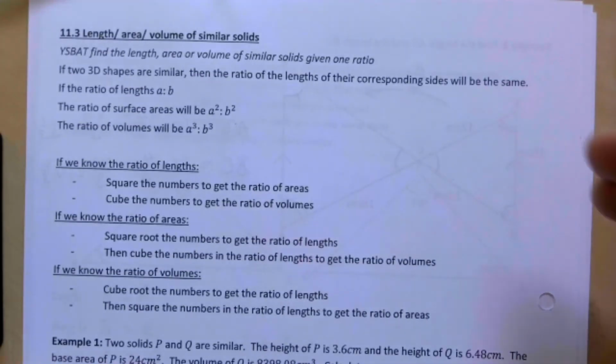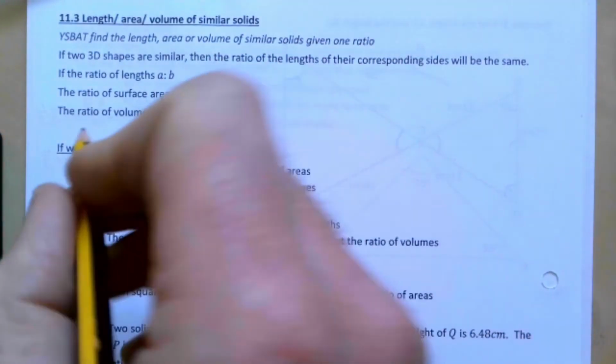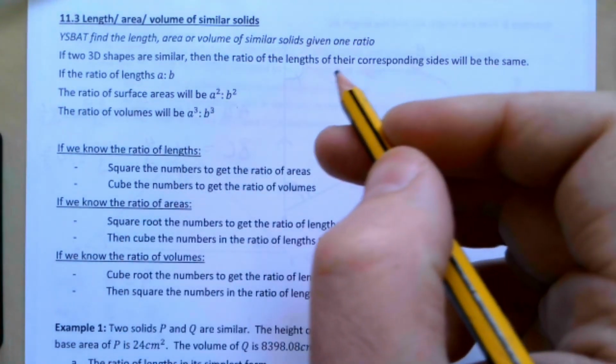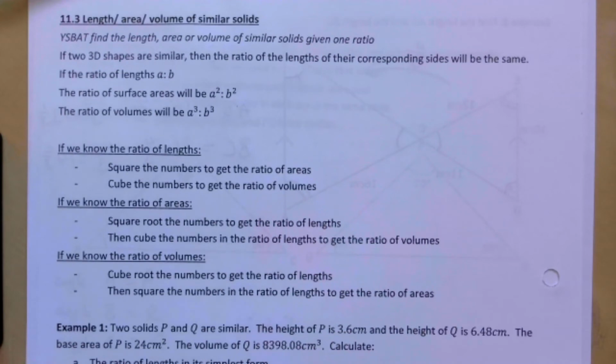Next wee bit then, length, area and volume of similar solids. Find the length, area or volume of similar solids given one ratio. The ratio of the lengths is A to B. The ratio of the surface areas will be A squared to B squared. The ratio of the volumes is A cubed to B cubed. If we know the ratio of lengths, we know the ratio of areas, and we have that.